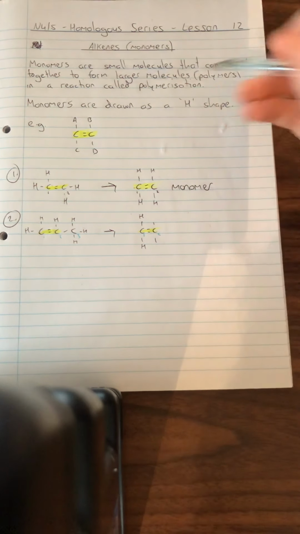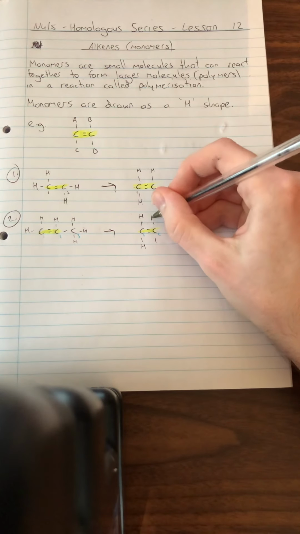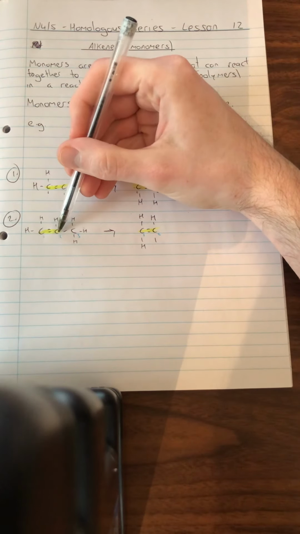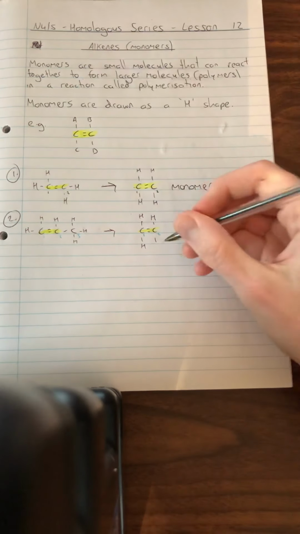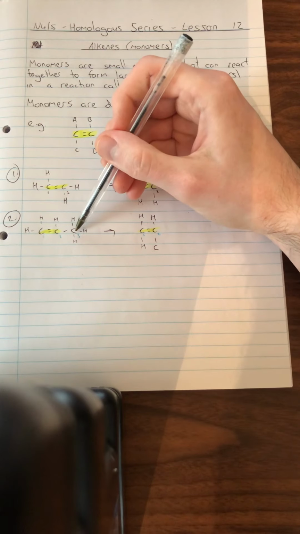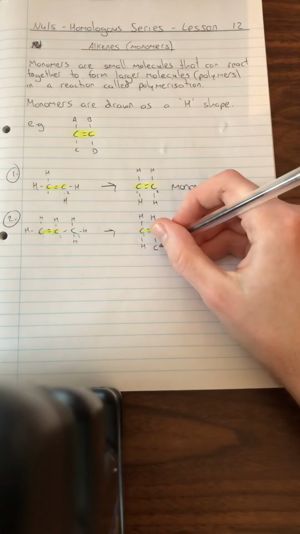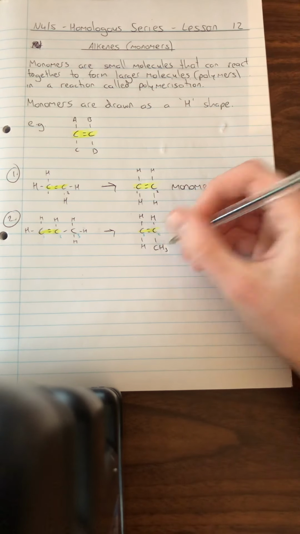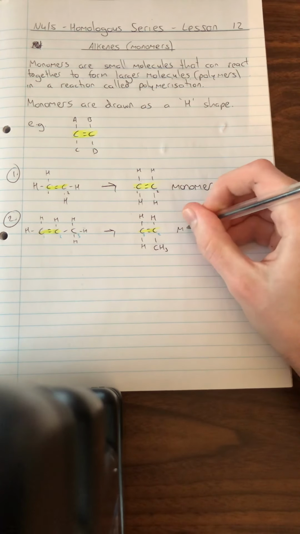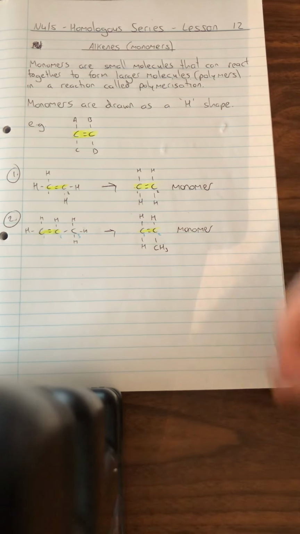What's carbon 2 attached to? Well, it's attached to a hydrogen, which we can draw in. But it's also attached to a carbon, so we draw that in. And what's that carbon attached to? It's attached to 1, 2, 3 hydrogens, that's CH3. And that there is our monomer.